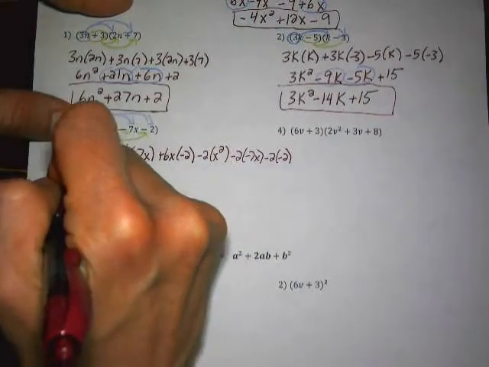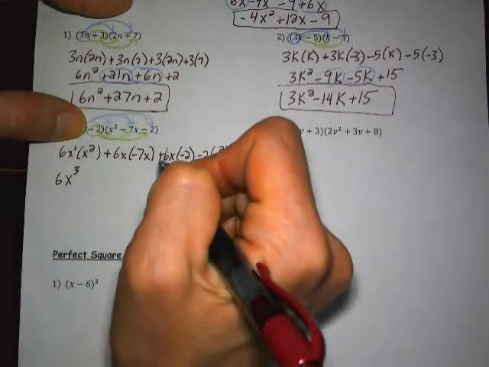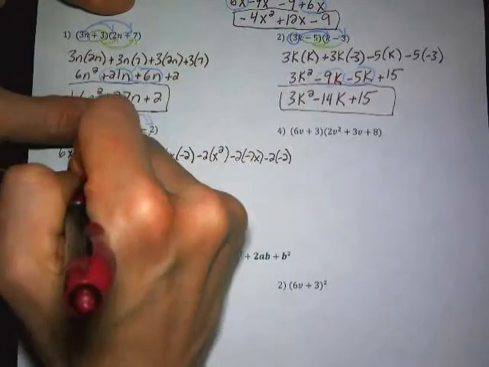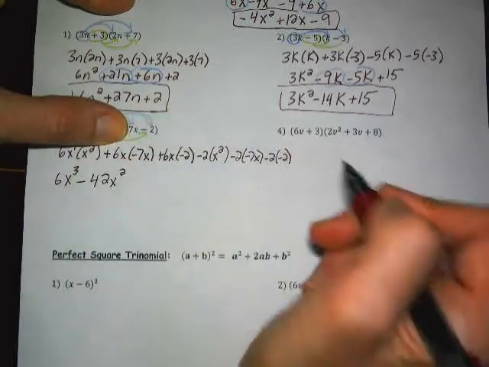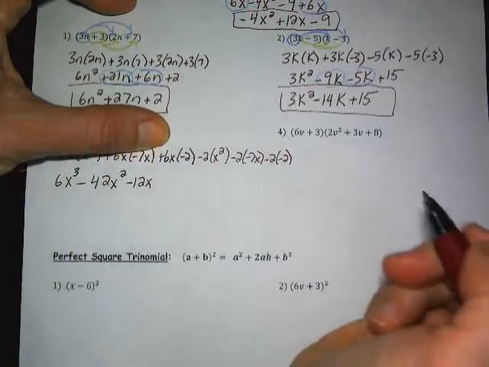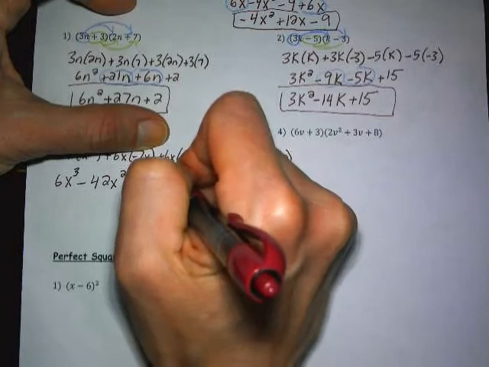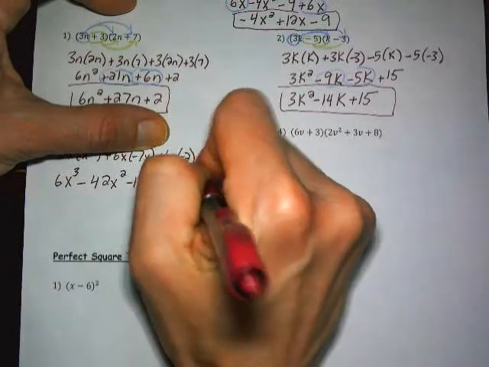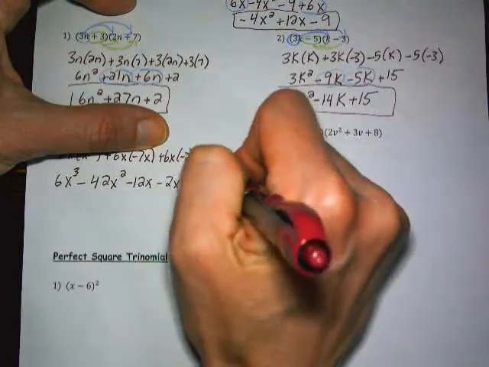Six times 1 is 6. X to the 1 plus 2 is x to the third. 6 times negative 7, negative 42. x to the 1 plus 1 is x squared. 6 times negative 2, we only have a single x term. Negative 2 times x squared is just negative 2x squared. Negative 2 times negative 7 is plus 14, single x. And then negative 2 times negative 2 is plus 4.